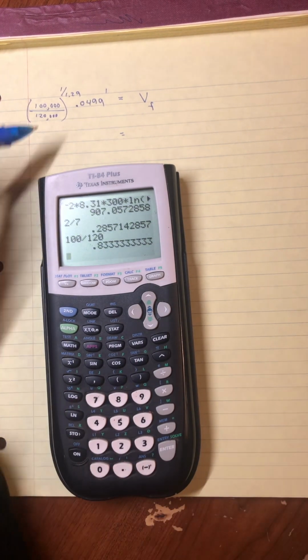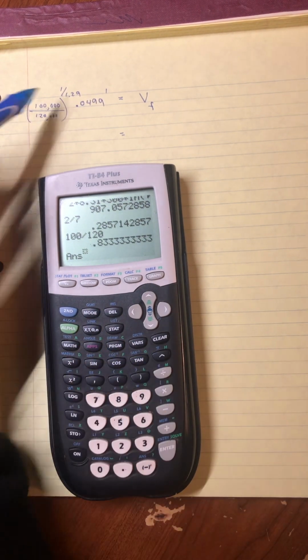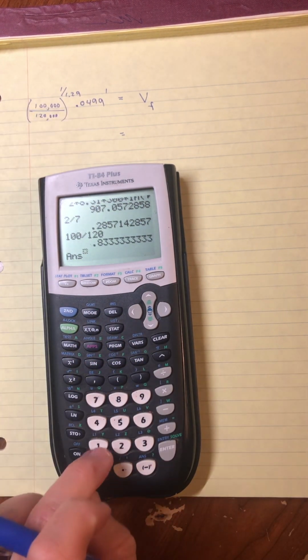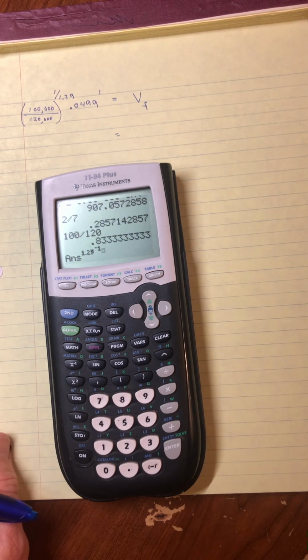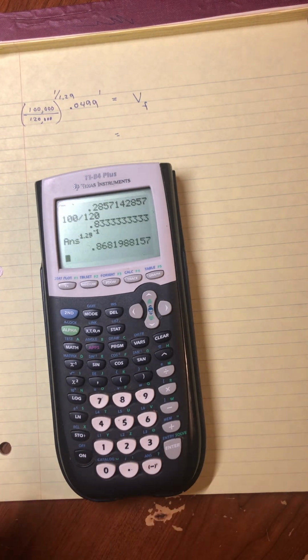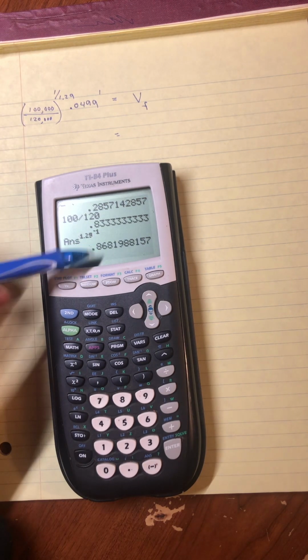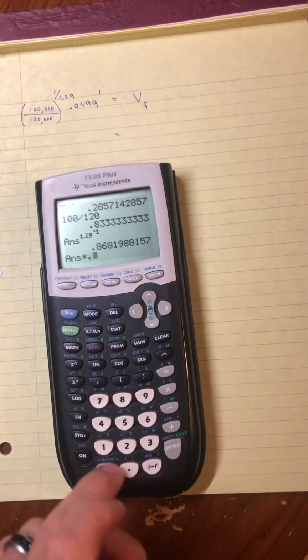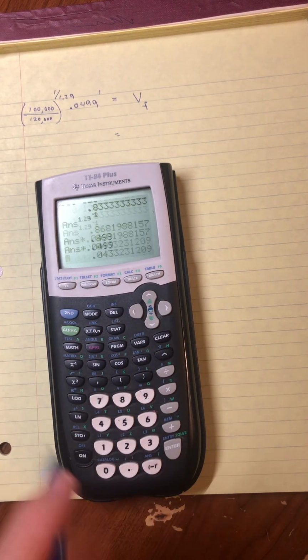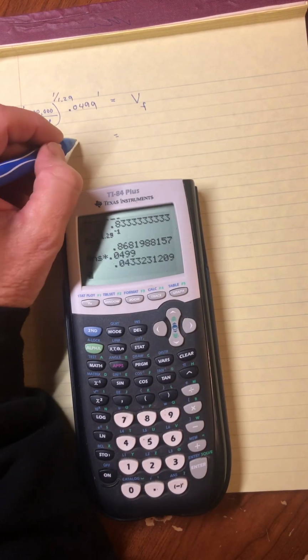Okay, so there's that ratio, and then I'll raise it to a power, so I'll do the caret, and then I'll just do the 1.29 and then hit the reciprocal key and hit enter. And so that's all this stuff out in front, 0.868, and then multiply it by 0.0499.